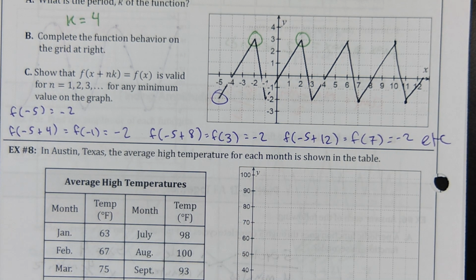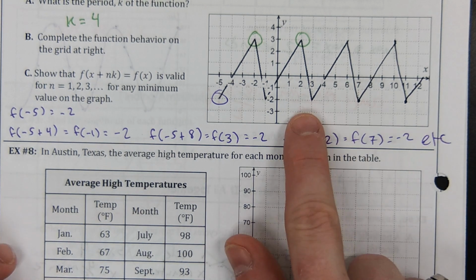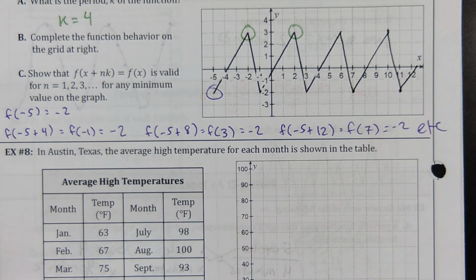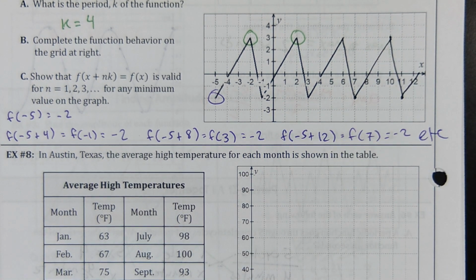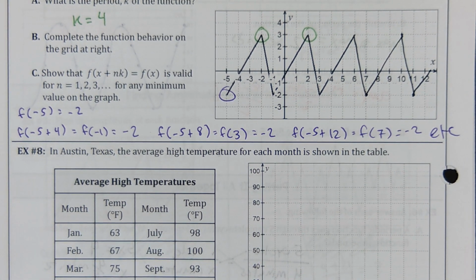Not bad, right? It's just showing you shift left or right 4, and you will find your next minimum. And I literally used that concept to graph the darn thing. I was like, all right, let's add 4, minimum. Let me add 4, minimum. Let me add 4, maximum. Let me add 4, just ta-da. It's pretty easy, right? That's what it means to be periodic.